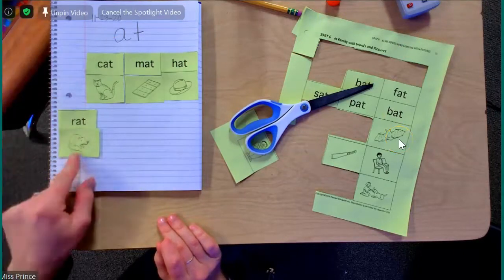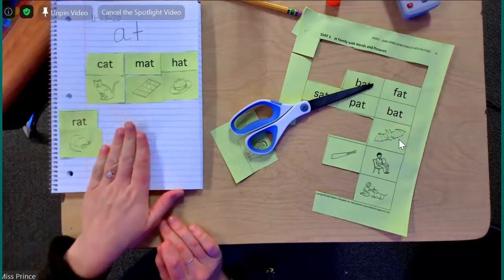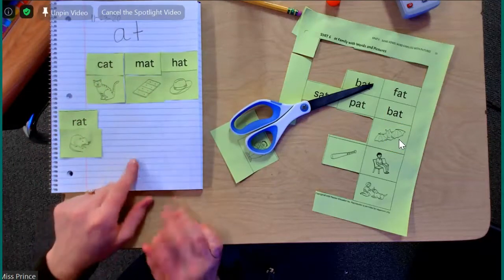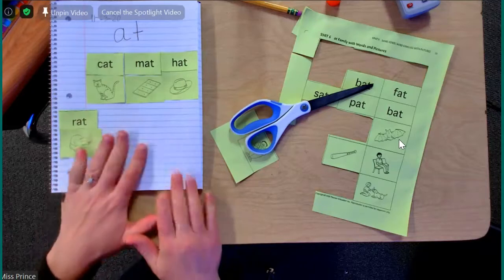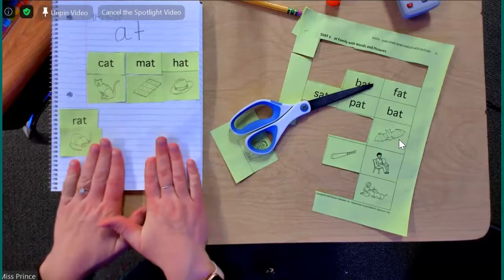You're going to put the pictures underneath. So I want you to do this with me, okay? So I know some of you are quicker than me, but some of you are needing to do this at the same exact speed as me. So I want you to make sure you do this with me, okay?